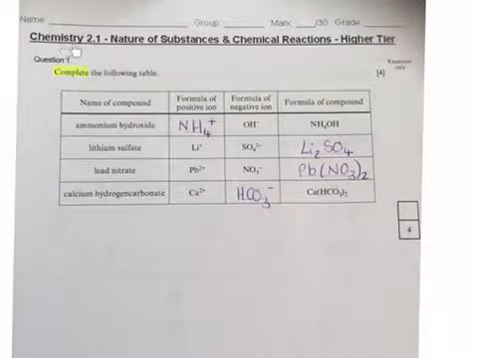So this is Chemistry 2.1, Nature of Substances and Chemical Reactions. This question comes up quite often. All you've got to do is work out the charges of each of the ions. So in this case, it's a plus and a negative, and then you work out the formula of the compound.